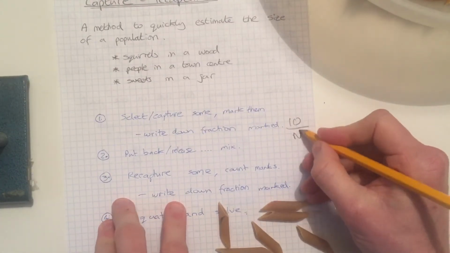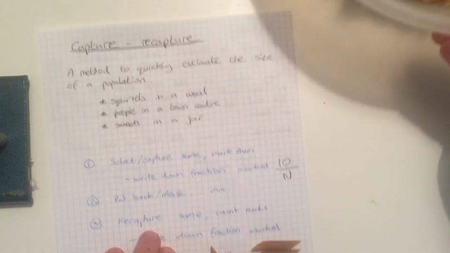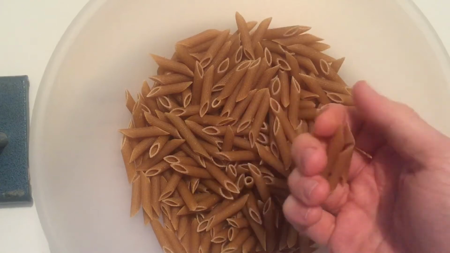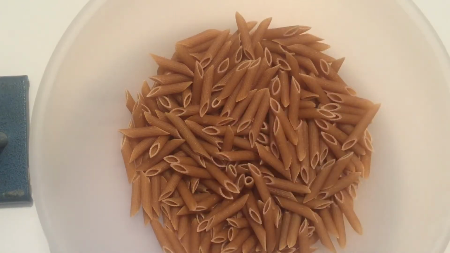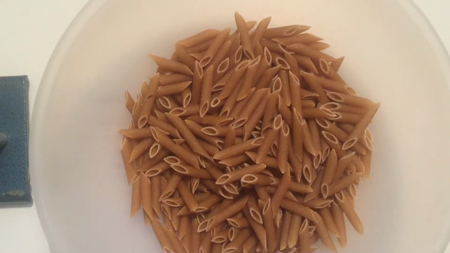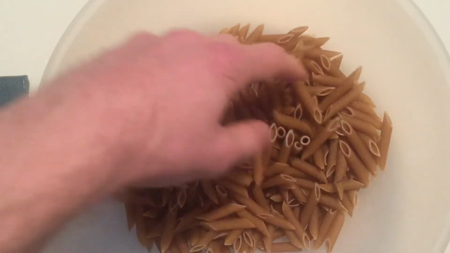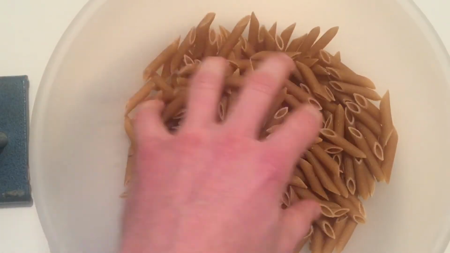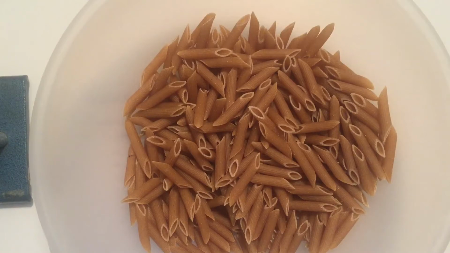So I'll call that N. So 10 pieces out of all of this pasta have been marked. Step 2, I'm going to put these back into the bowl and give them a good mix up. There we go. Next, I'm going to do step 3 now.